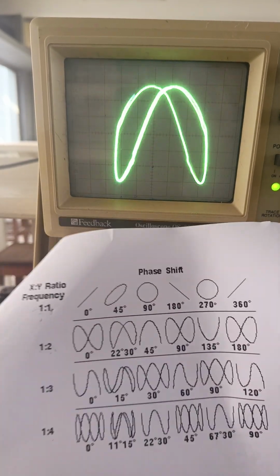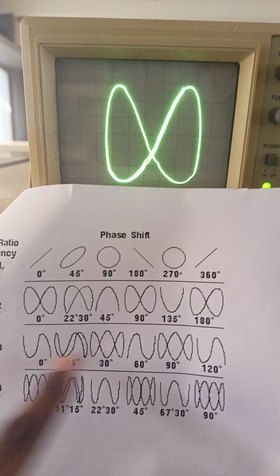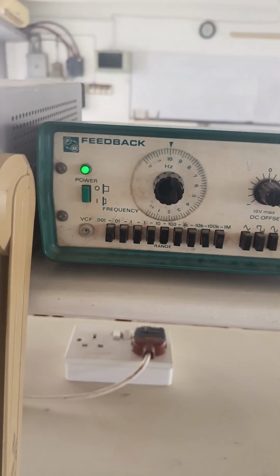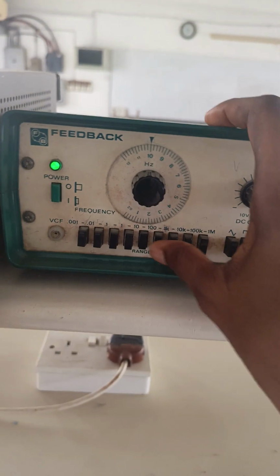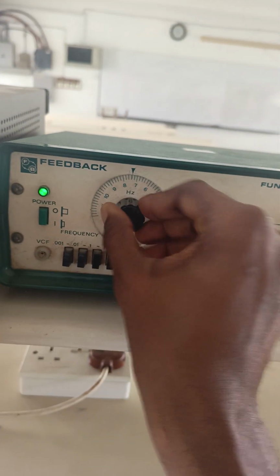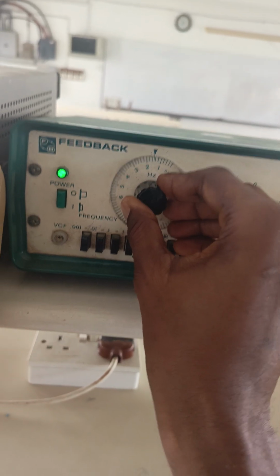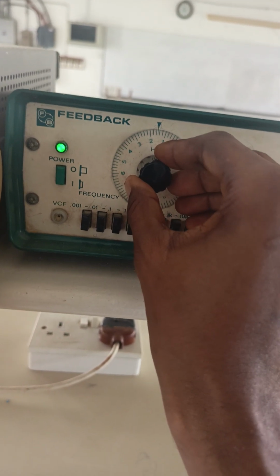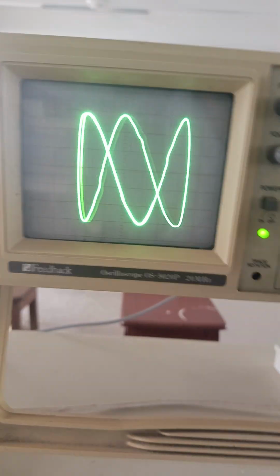Now let's go to 1:3 ratio, so that we see whether we will really get what is here. 1:3 means that we have to set the frequency to 150. So we change the range here, and then we put this on 1.5. Okay, so you realize that this is very beautiful.